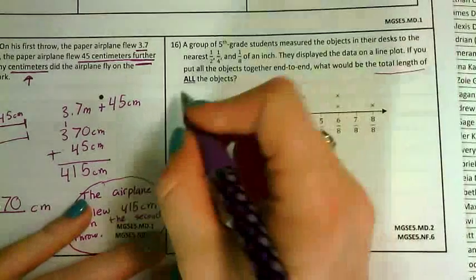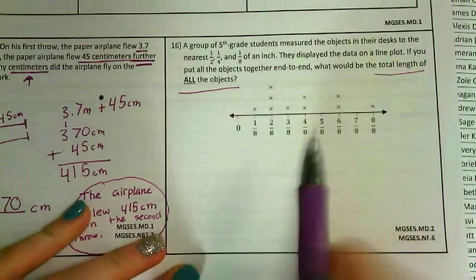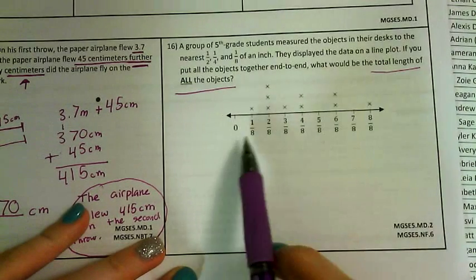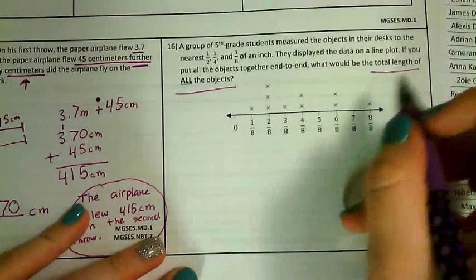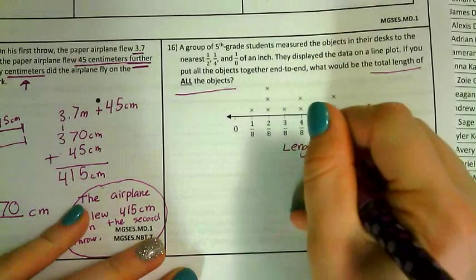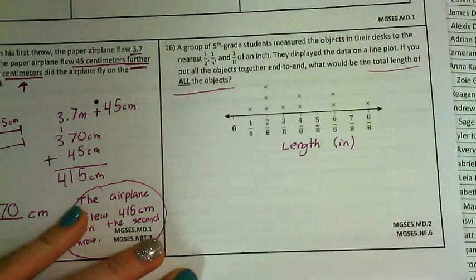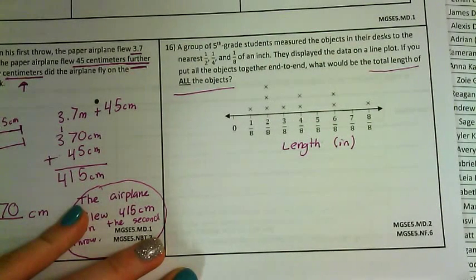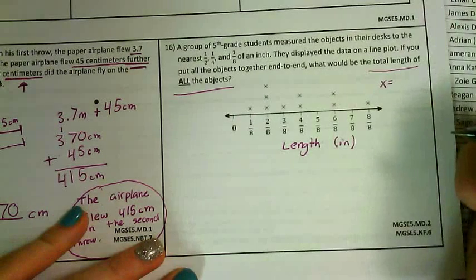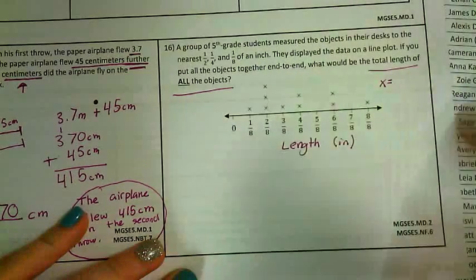So I'm trying to find the total length of all the objects. So what I need to do is understand what this line plot is saying. So let's talk about these fractions. Right now, these fractions are showing me the length, the measurement. And this is a length in inches. So what does each X represent? Remember, each X is going to represent a piece of data. In this case, each X represents an object that they measured.